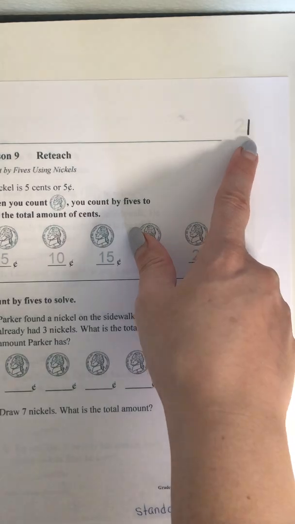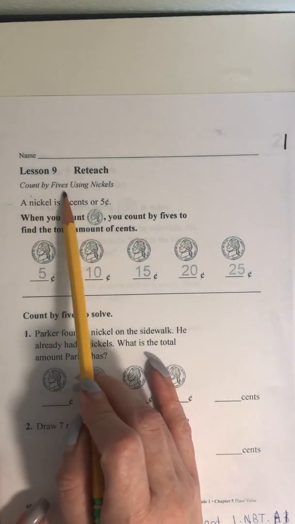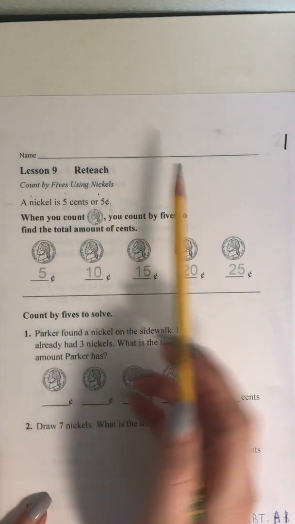And we're going to work on this together. So this one, and let me get some of my coins, my nickels. It says count by fives using nickels.